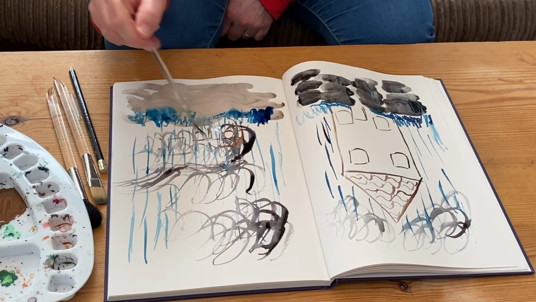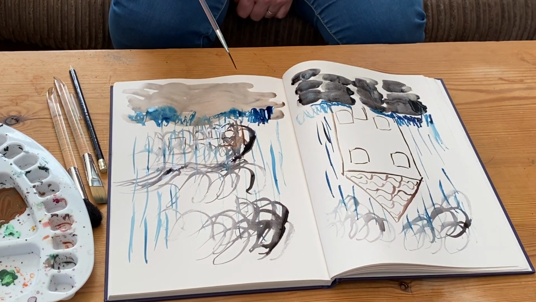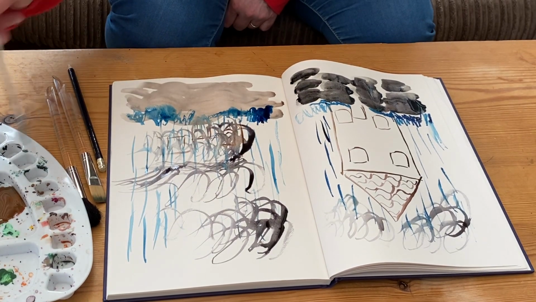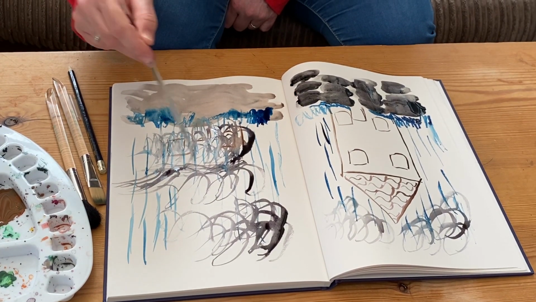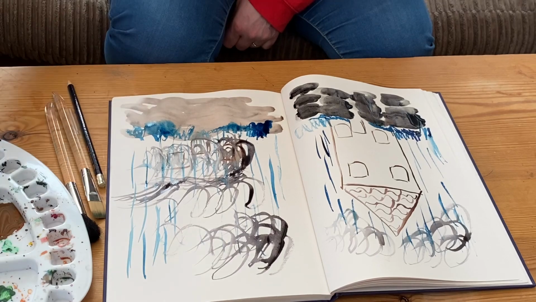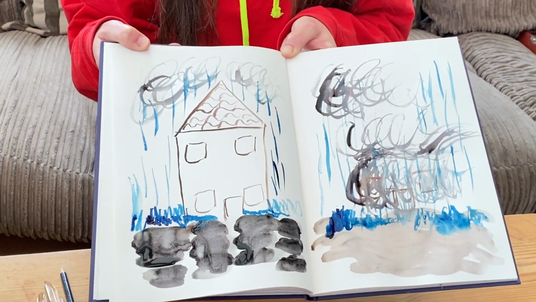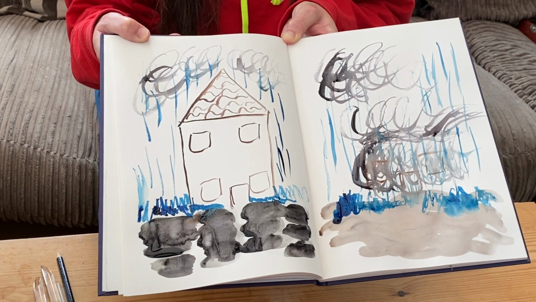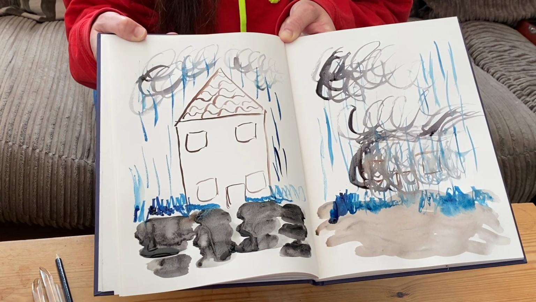The house crashed down to the ground in a big pile of rubble, and it wasn't there anymore. So there you go. You've got your house built on the rocks, which was nice and steady, and he stayed nice and dry inside his house. And the other one, look at it, it's not even there anymore.